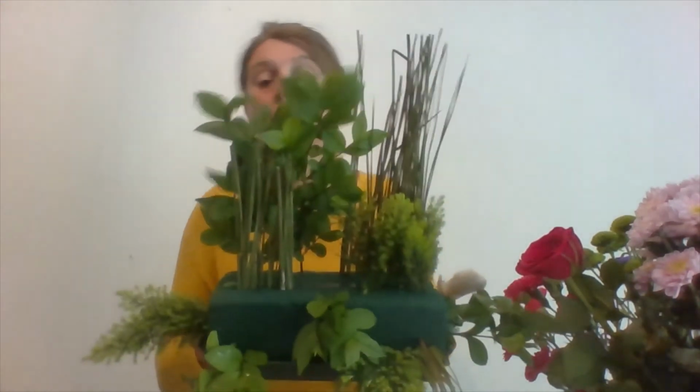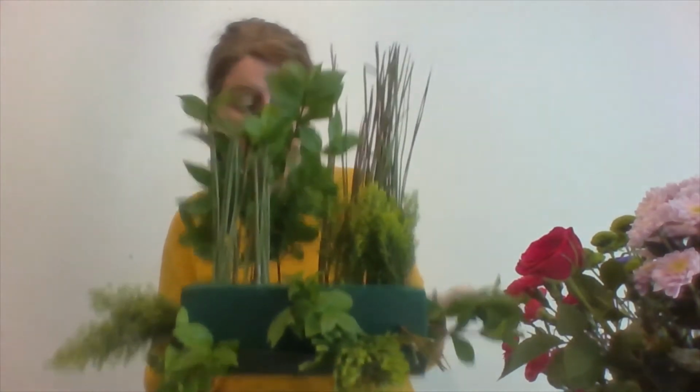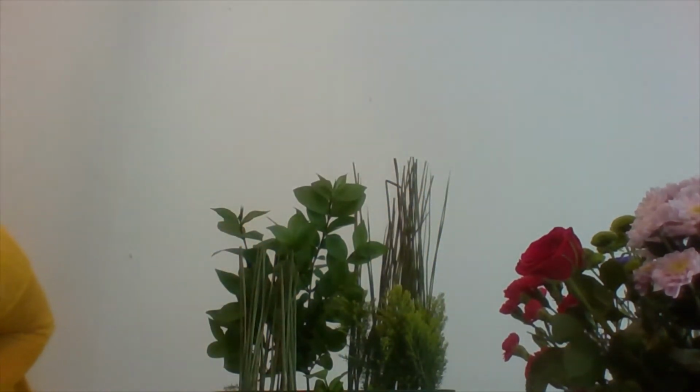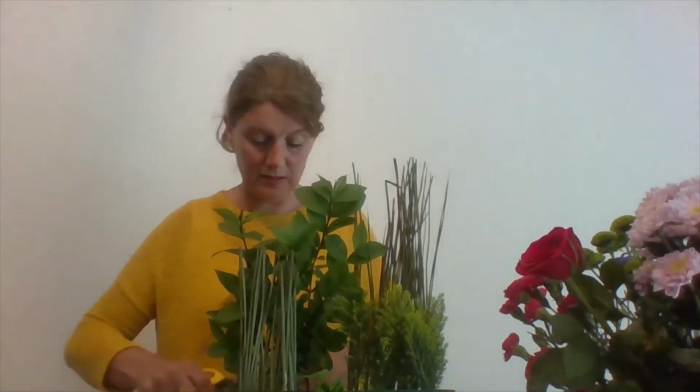Okay, so as you can see now, I'm building up my outline, different clusters of foliage. Red robin. This is a great foliage because it lasts really well and it's quite plentiful. It's got a nice kind of russet colour as well, which again adds a bit of interest and contrast to the light green foliage that I used previously.